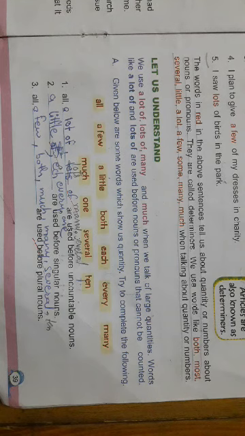Here given are some words which show us the quantity when we have to complete the sentences, the three statements, by picking up the words from the list. Here in statement 1, we have to tell the words which are used before uncountable nouns like a lot of, lots of, many, and several. These are used before uncountable nouns.